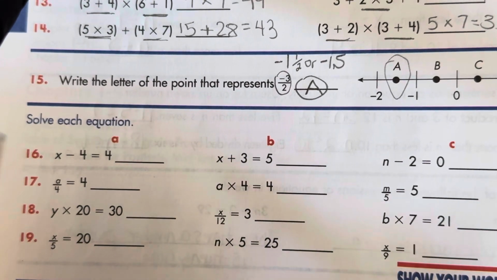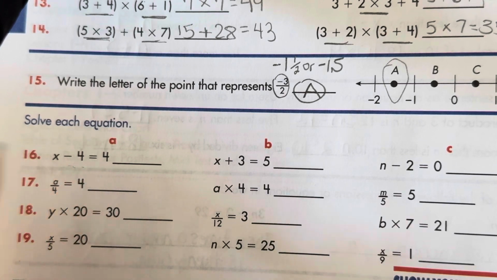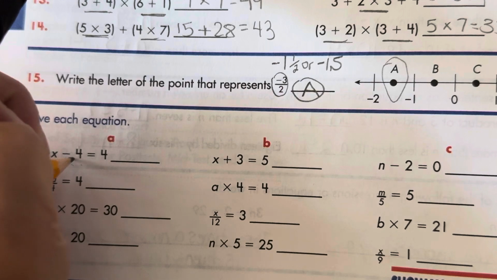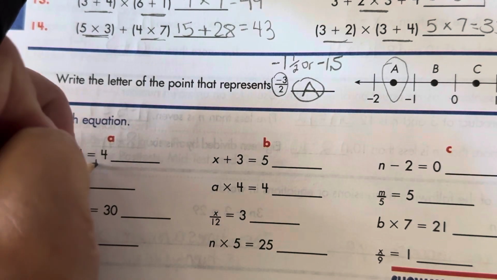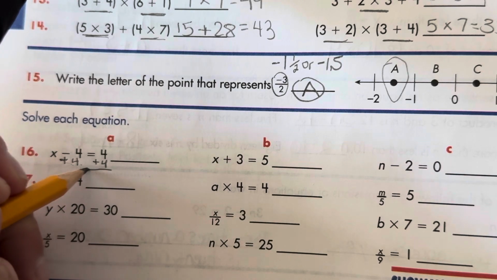So the first one we're going to start off with is, how do I get that minus 4 out of there? So I want to do the opposite operation, which is to add 4. So we're going to add 4, and we do that to both sides. We have to do that in algebra class in order to balance everything out that we're doing.